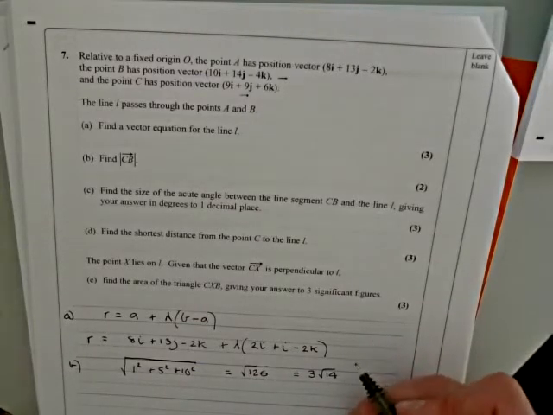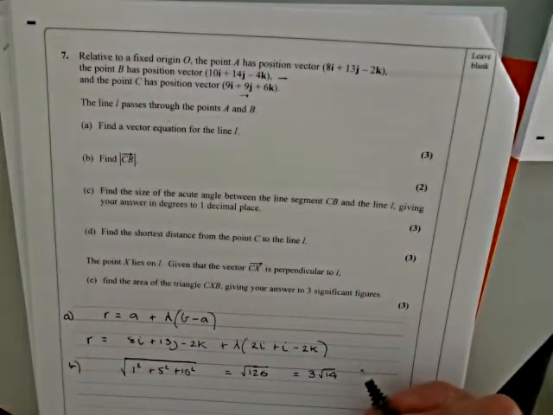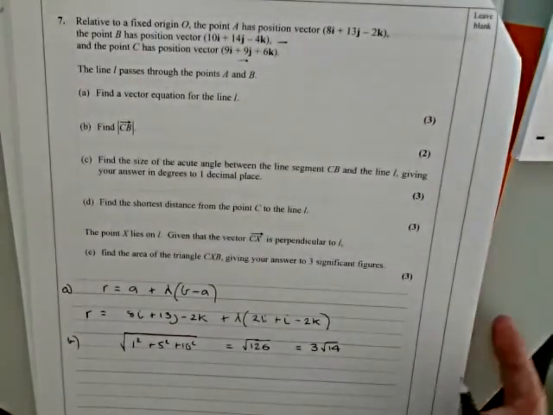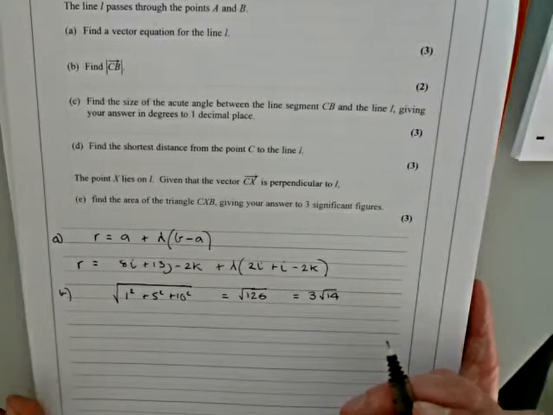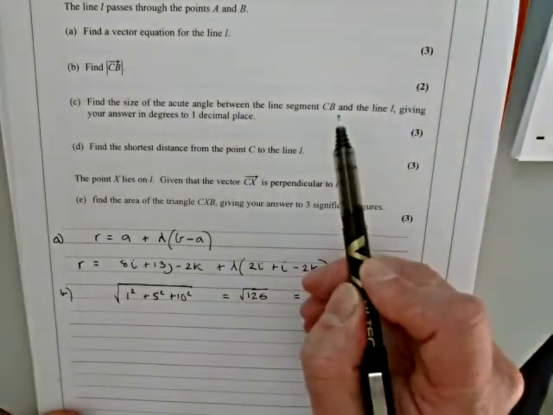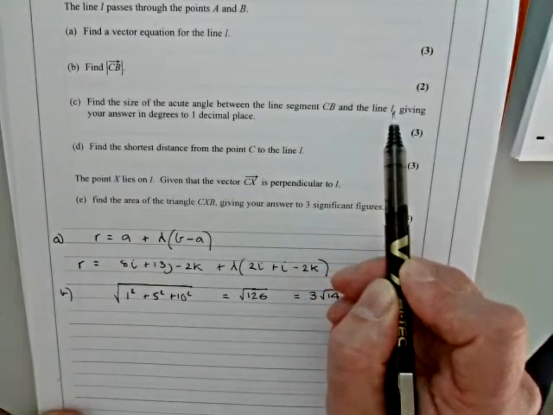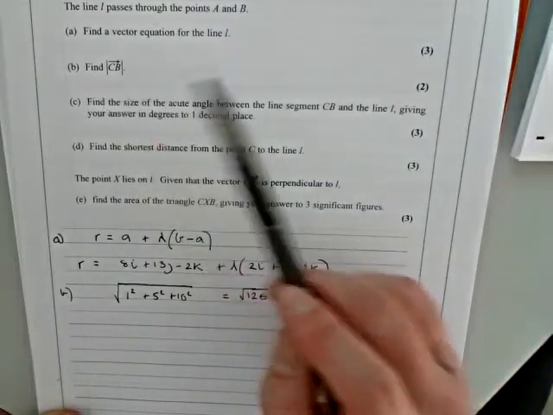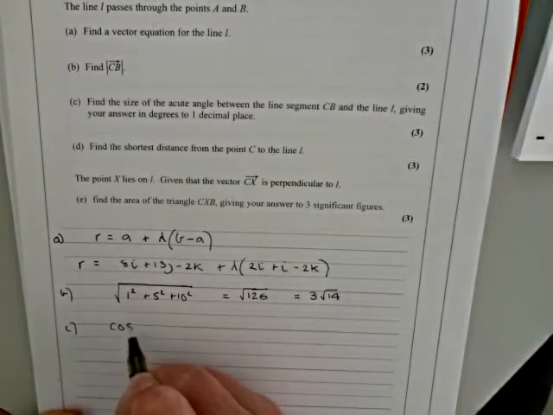So the video has been running 2 minutes 45 seconds. We've picked up a fairly straightforward 5 marks. You would want to be getting those marks on any C4 exam. Now, a fairly common question that we're asked is to find an angle. We need to find the angle between the line segment CB and the line L. We already have the direction vector for the line L, and we already have the magnitude of CB, so we've got the bits that we need. I'll just remind you what we need to do to get an angle.